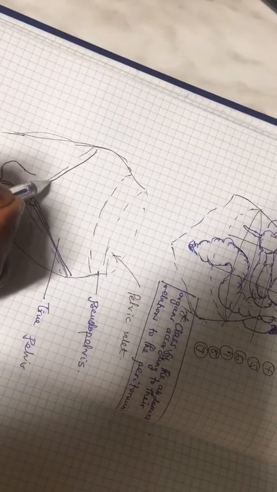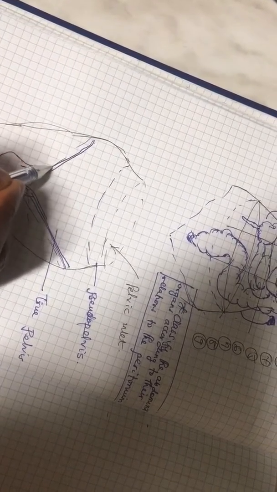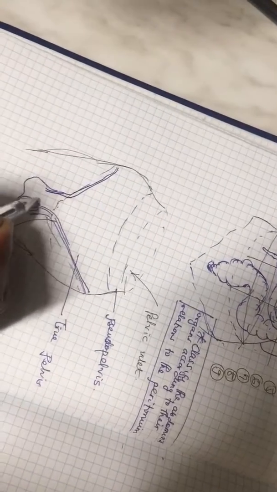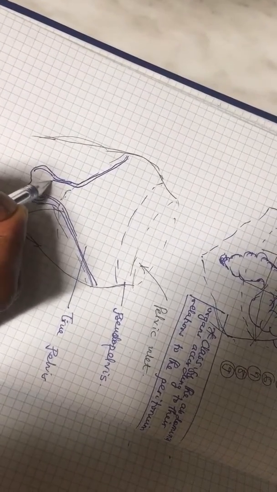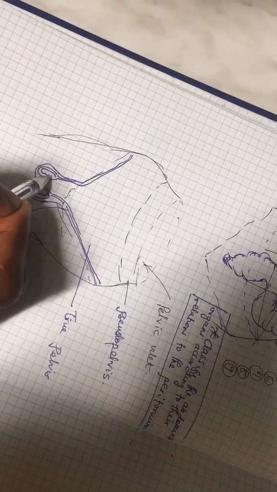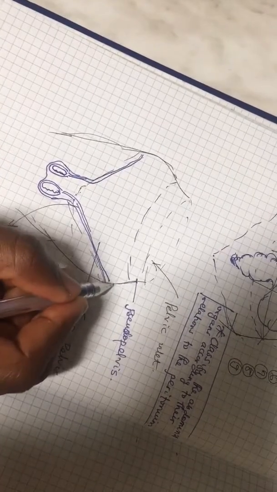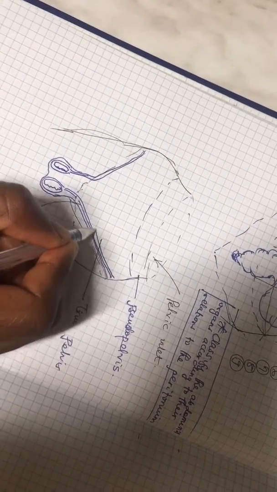And this one is going to be the testis. The same thing will be here. So it is the testis. It is passing to the inguinal canal.